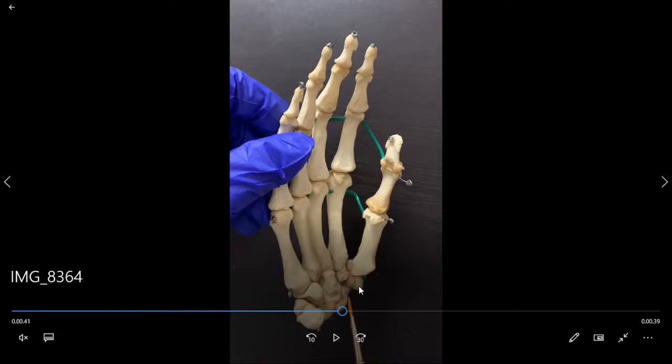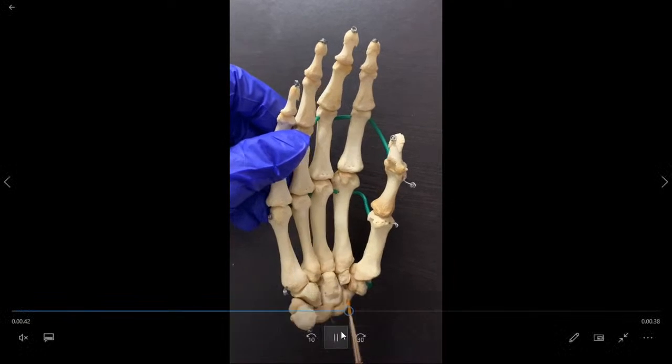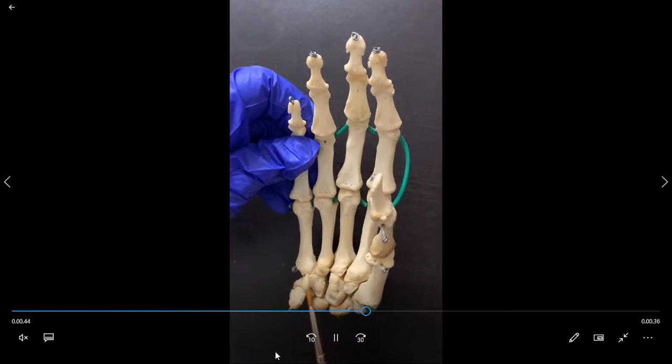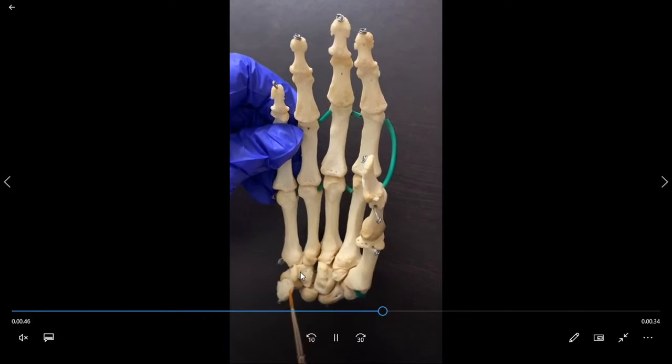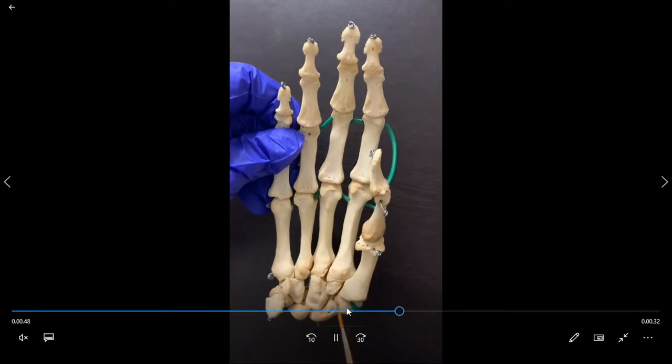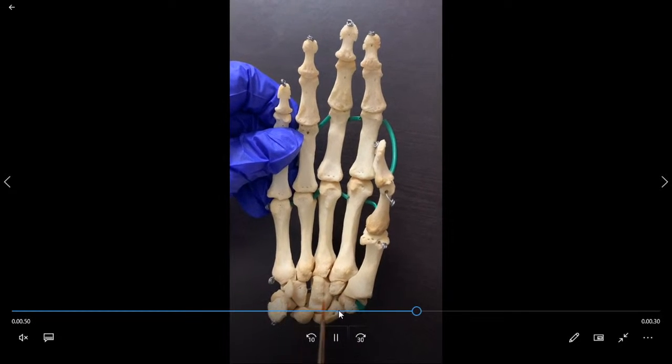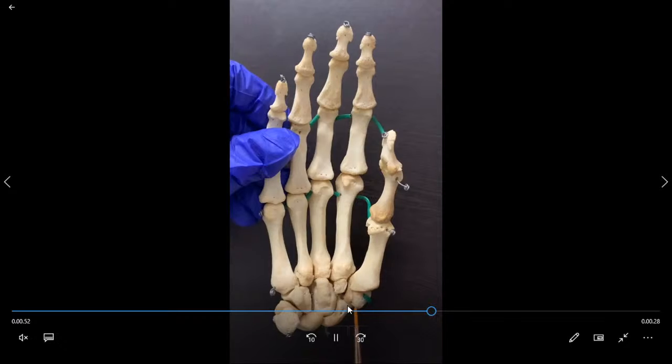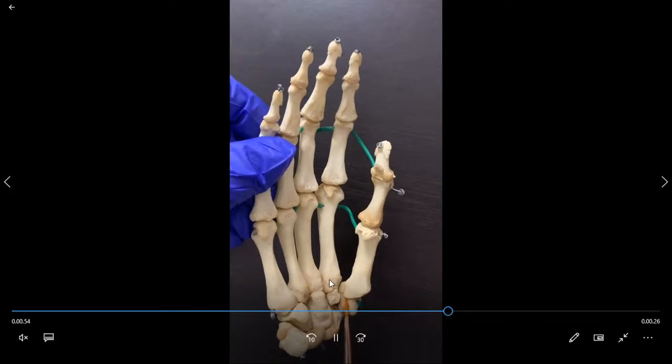Did you see that this is the tubercle of the trapezium, this is the tubercle of the scaphoid, and there was a groove here, medial here, that I was talking about for the tendon of flexor carpi radialis. The pisiform and the hook of hamate form the ulnar elevation, and the tubercle of the trapezium and the scaphoid form the radial elevation.